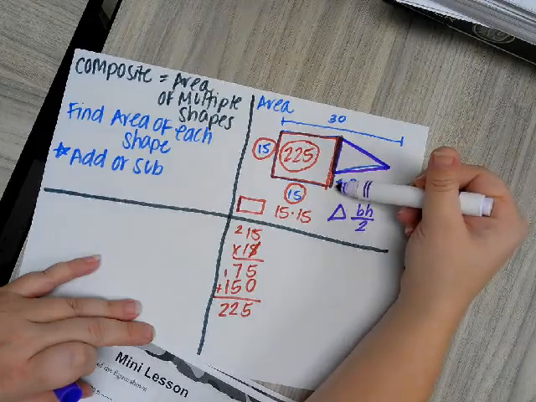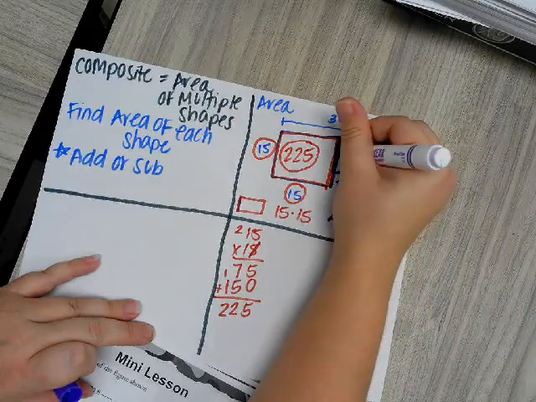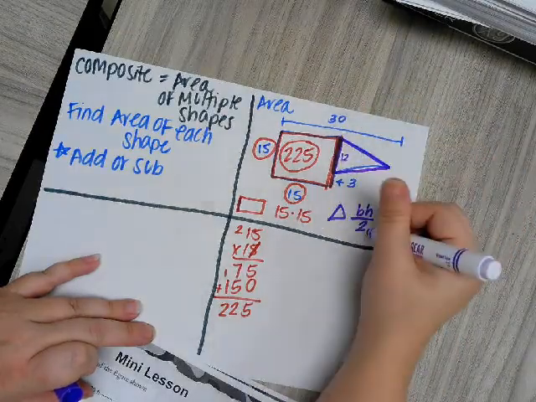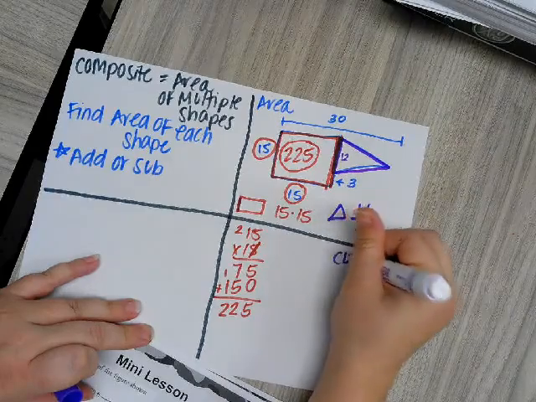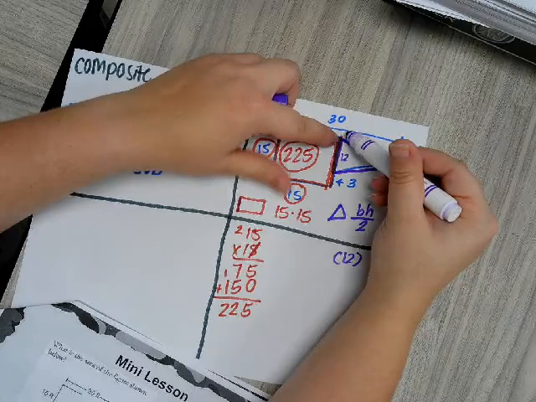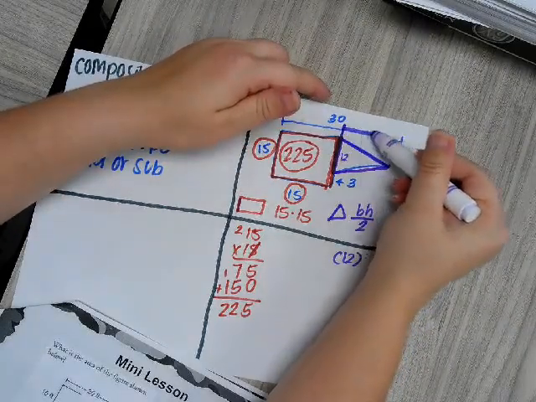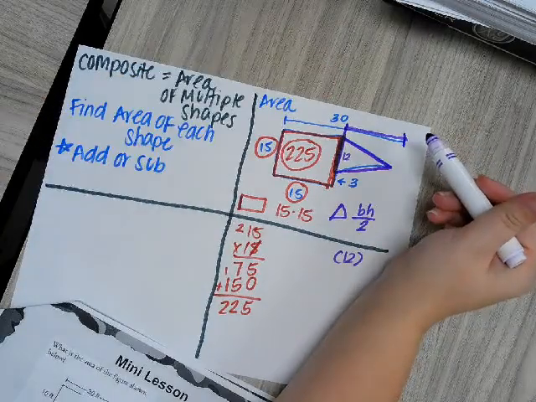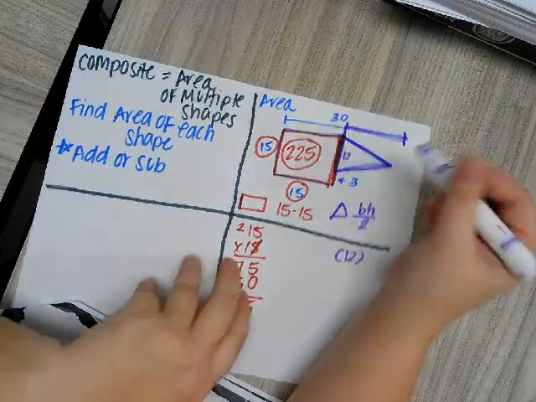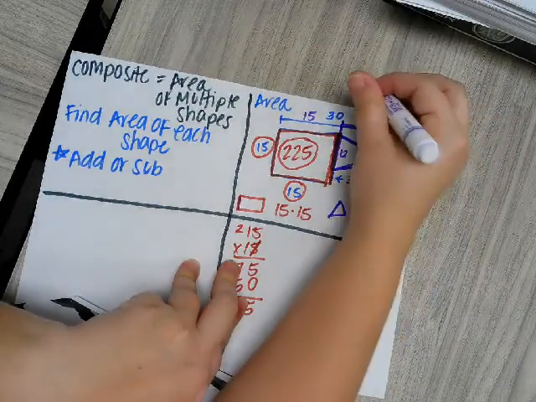We know a little bit is 3, so the remaining would be 12. So my base is 12. My height is just going to go from here to here. It's not the whole thing. The whole thing was 30, a portion of that was 15, so my other height is 15.